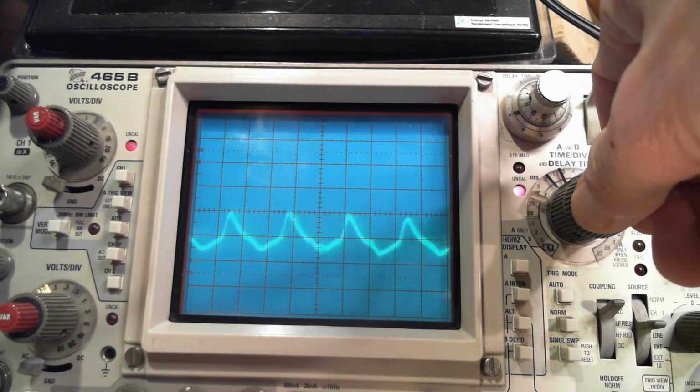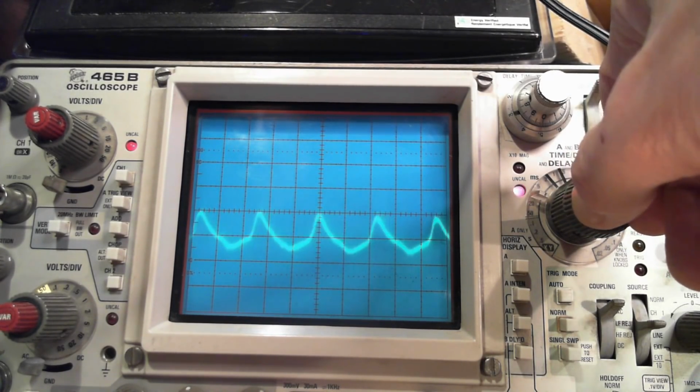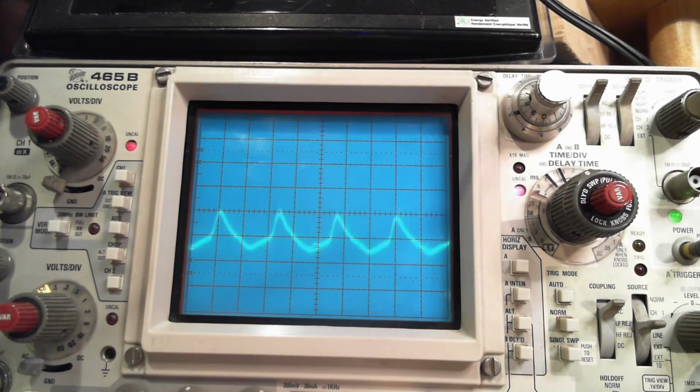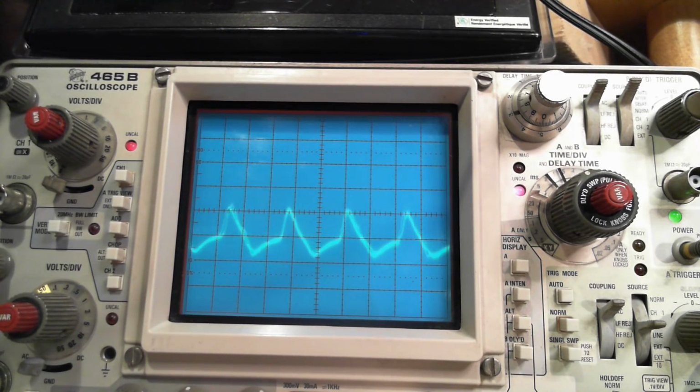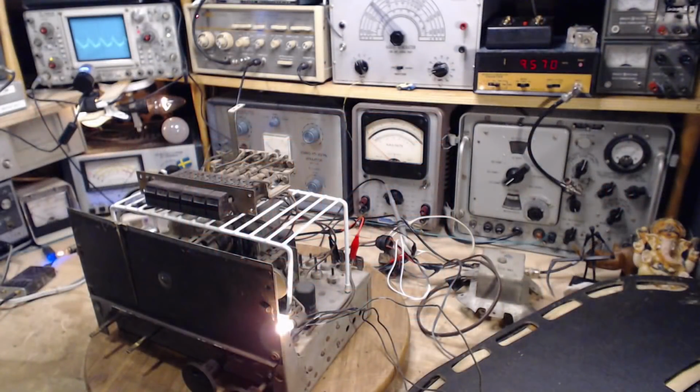Just fooling my oscilloscope into stopping, more or less. Okay, so it's definitely there. Now, is it from the output tube, or is it from the voltages? Why don't we check voltage levels next in the radio? I think that would be a good idea.